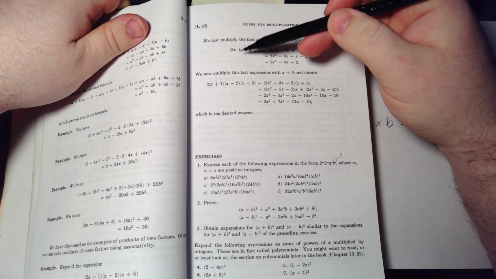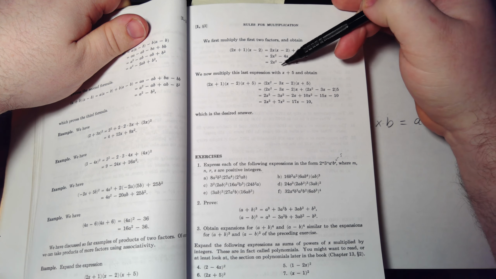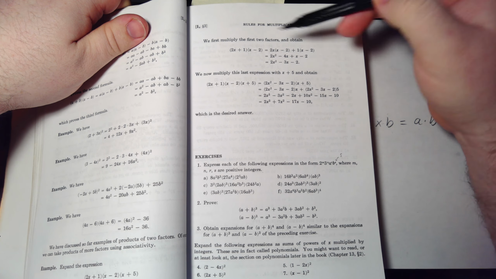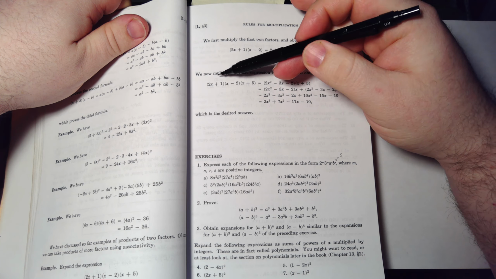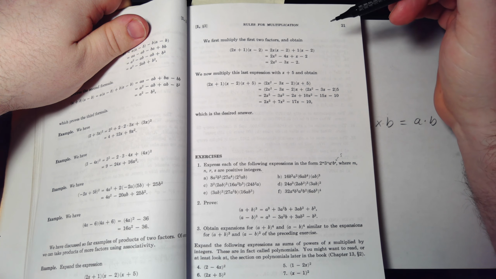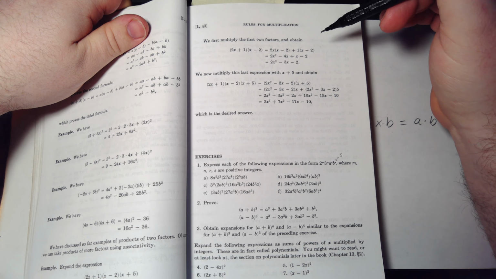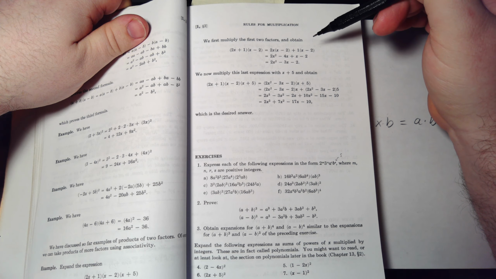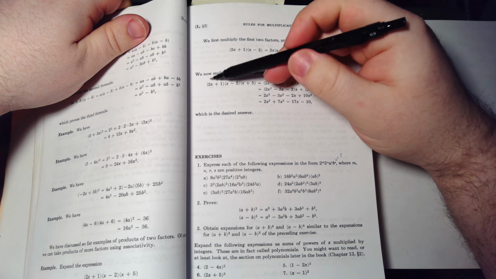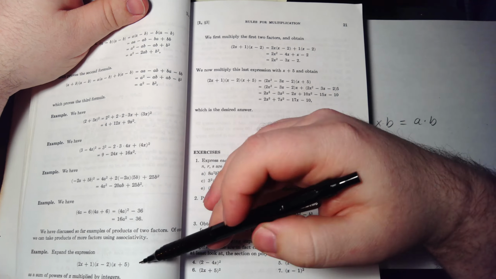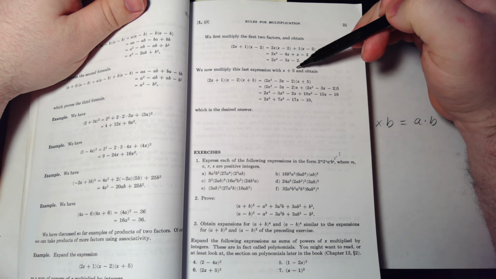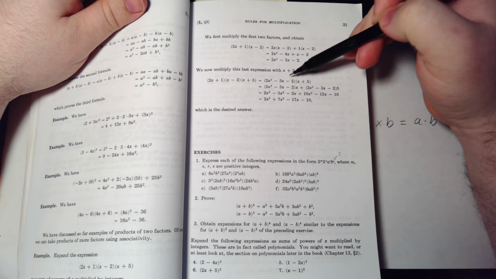We now multiply this last expression with x plus 5 and obtain 2 times (x plus 1). Oh, okay. So it's showing the original question over here, repeating the original question and then substituting in our answer from above.